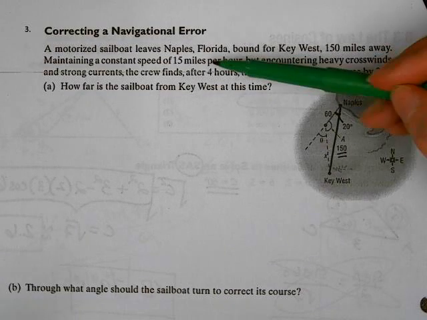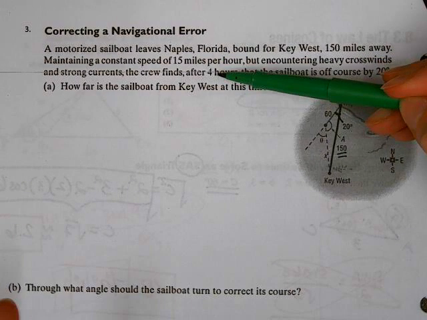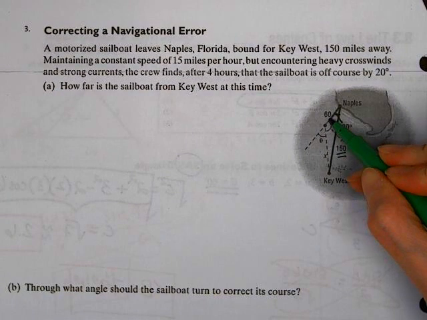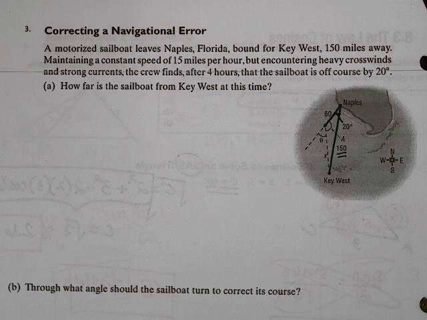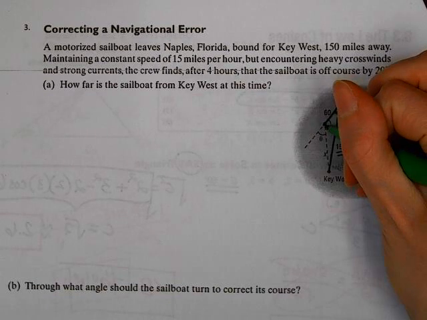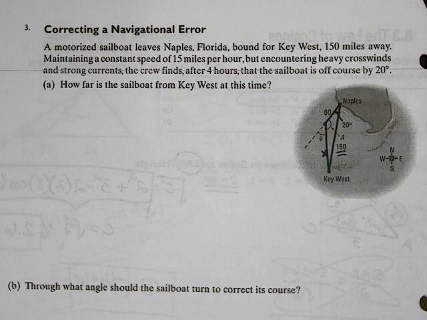If it's traveling 15 miles per hour for 4 hours, then would you guys agree that it's traveled 60 miles in the wrong direction? How far is the sailboat from Key West then? So they want to know how far off track they got, and that's why this is the x.